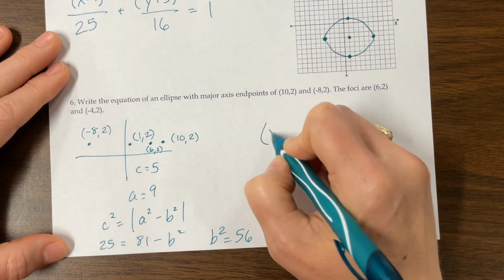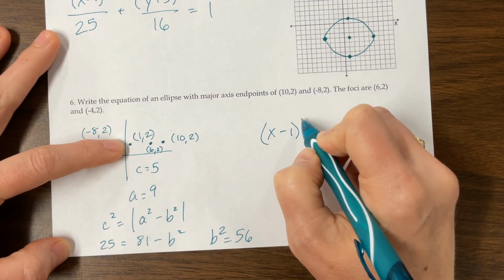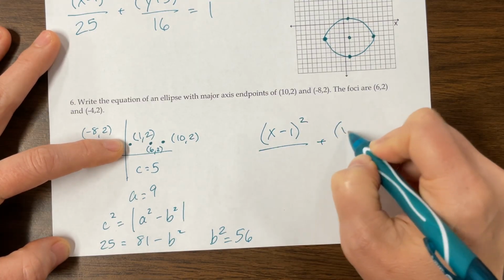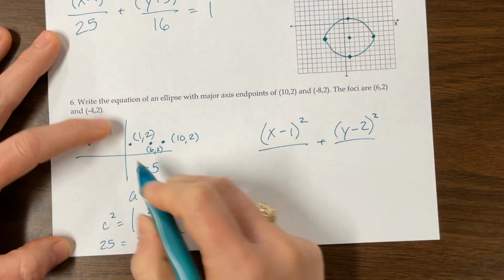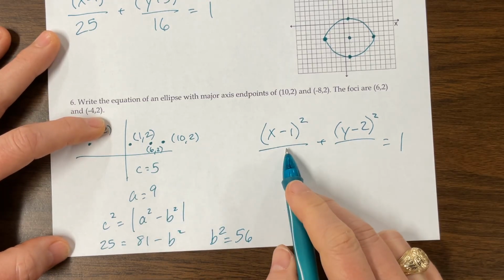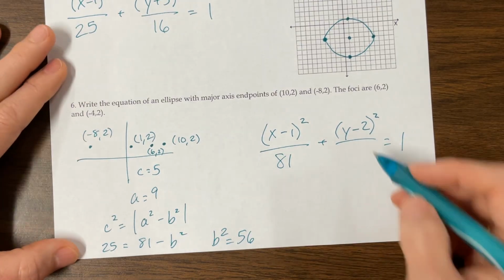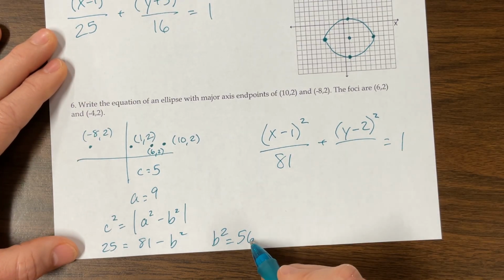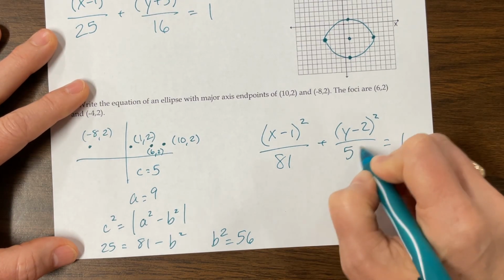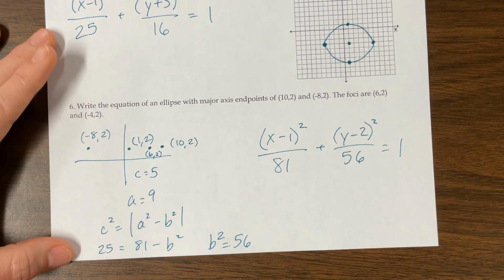So x minus, where was my center? 1, over something, plus y minus my center, my y value of my center is equal to 2. How much did I move in the x direction? My A value is 9, so it's 81. And then this, I've never found B, but I found B squared, which goes right here, and that's my answer.